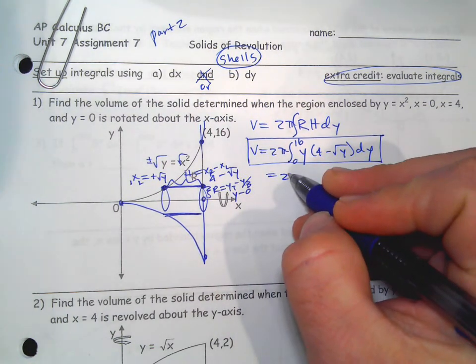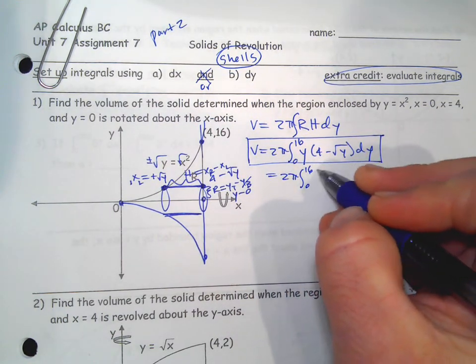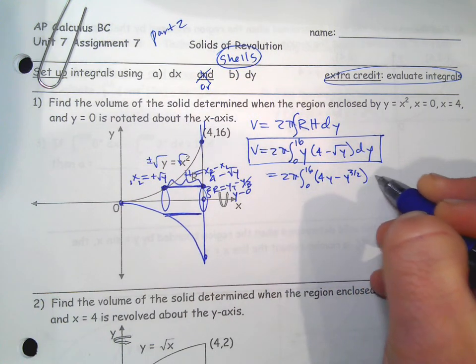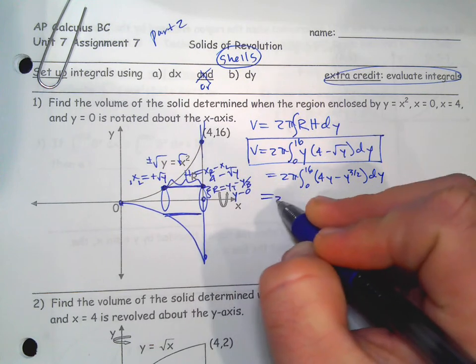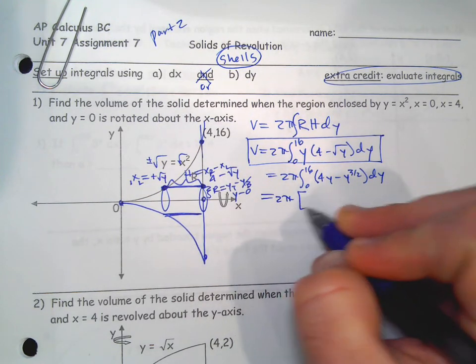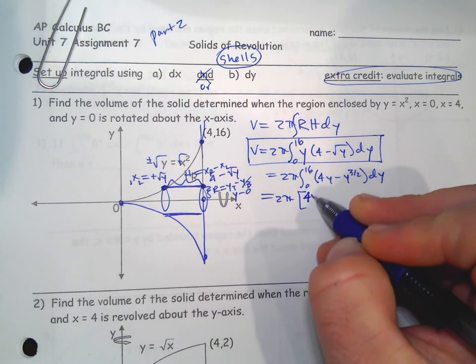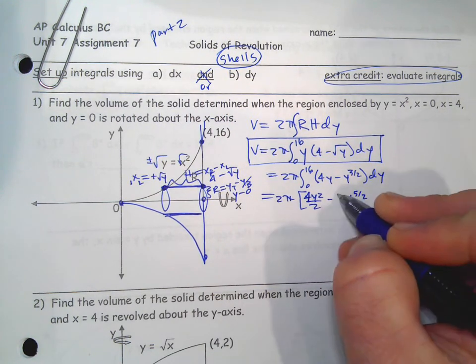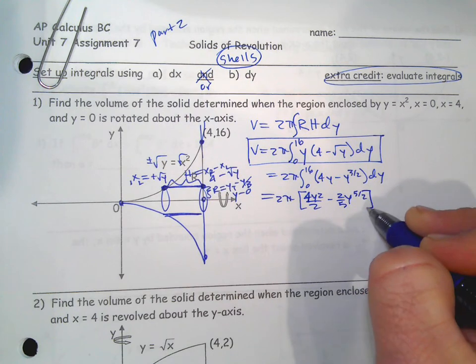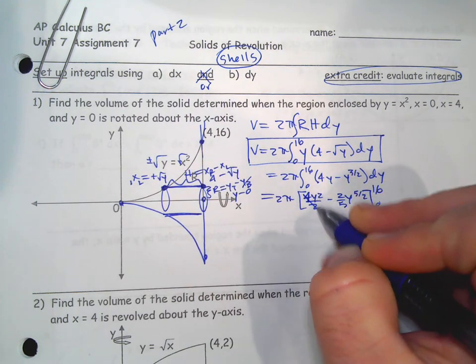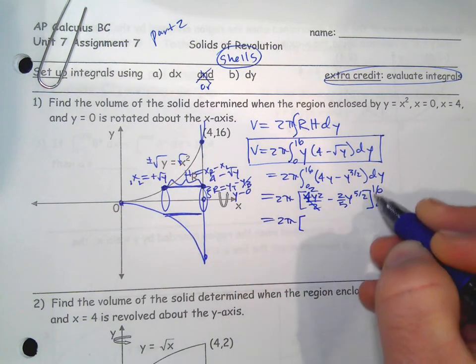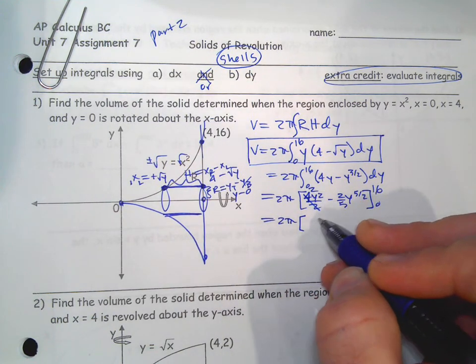If you're going to integrate by hand, you should probably go ahead and distribute this for y minus y to the 3 halves. And then the antiderivative is y squared over 2 minus y to the 5 halves divided by the new exponent, multiplied by the reciprocal, from 0 to 16. That's a 2. So we have 2 pi. If we plug 16 in, 16 squared is 256, over 2 is 128.